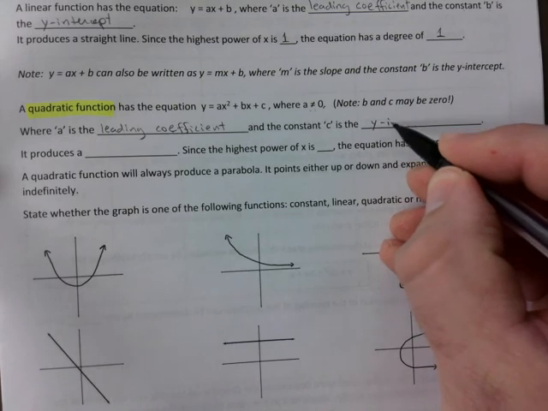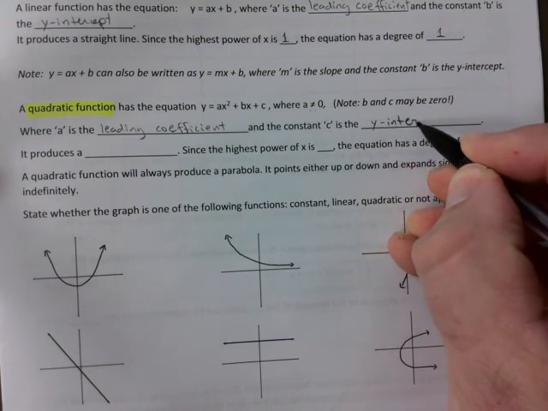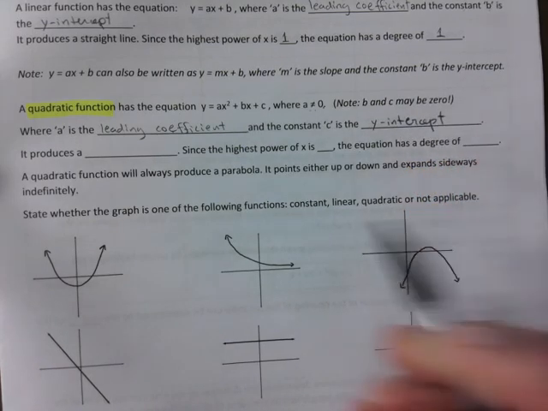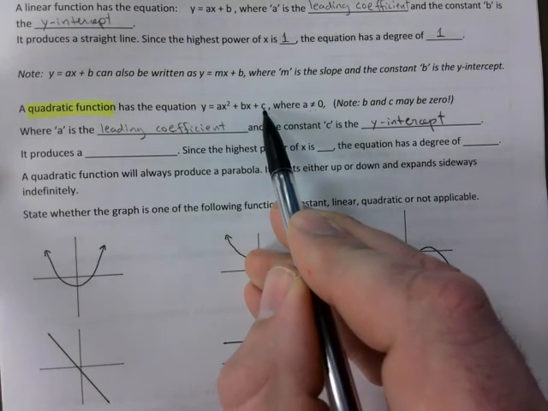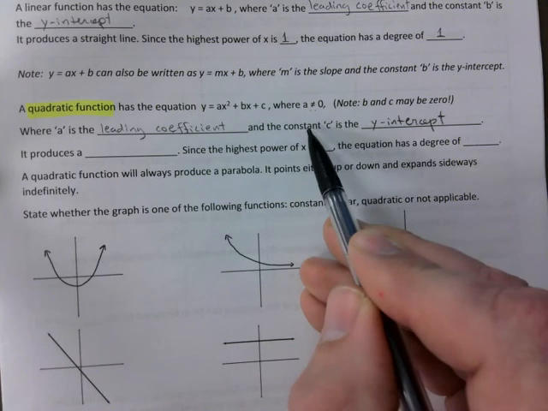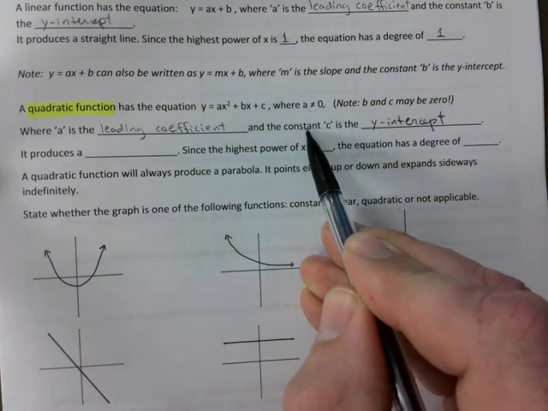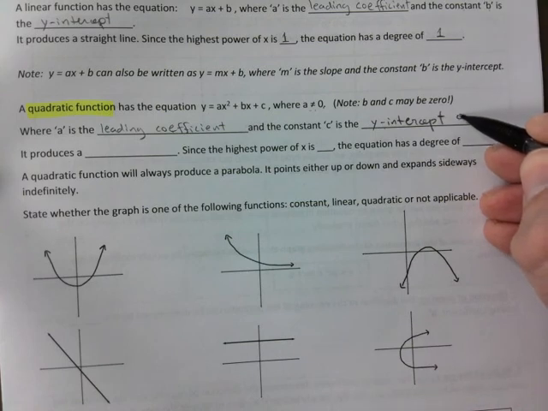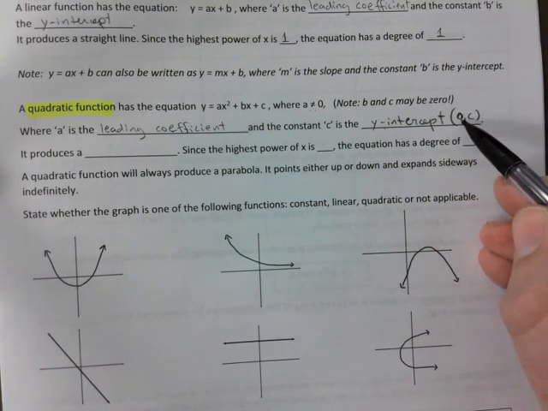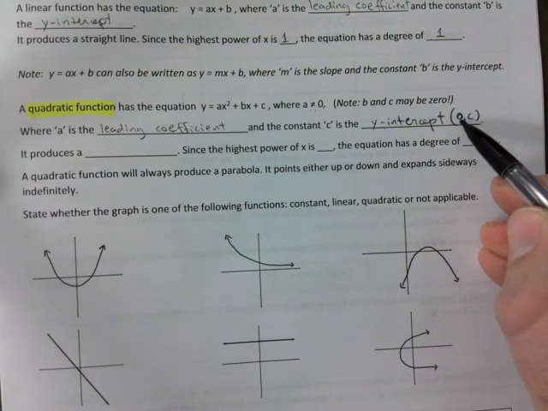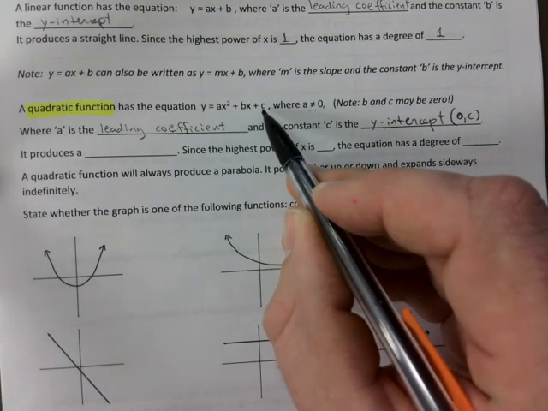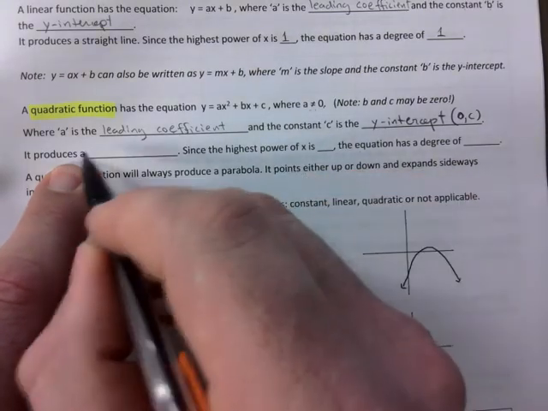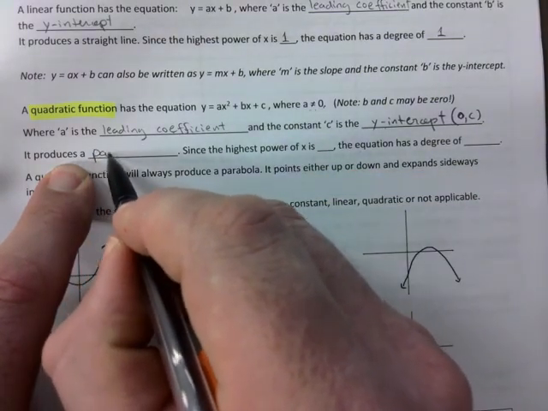So that stays. The c is just a number, no variable attached to it, so that's what we call a constant. And that's going to give us the y-intercept. Let's write it down like this, (0, c). It's going to be 0 because x is 0 at that point and c is straight from the equation. It produces a parabola.